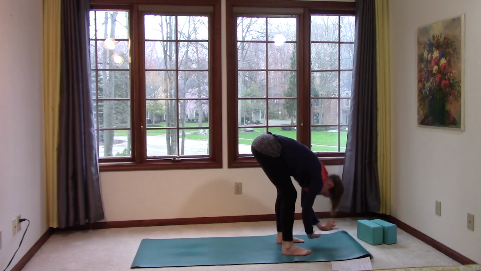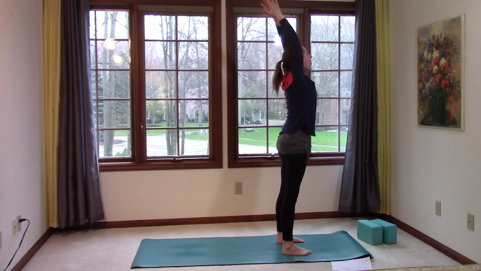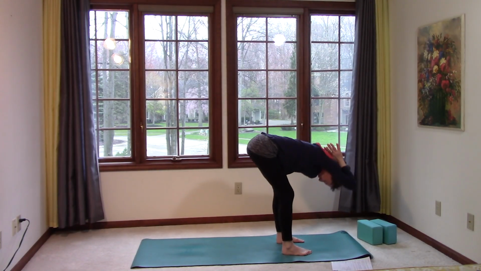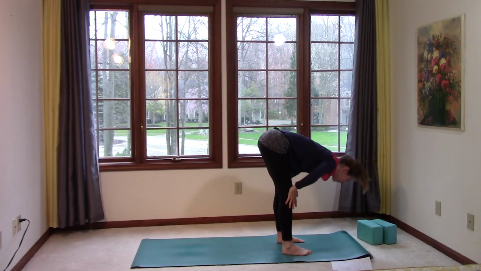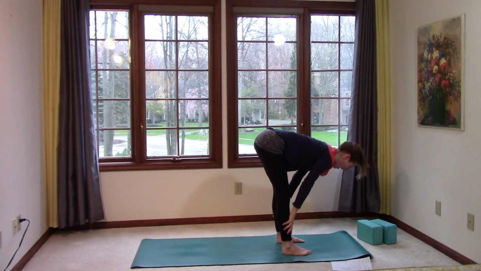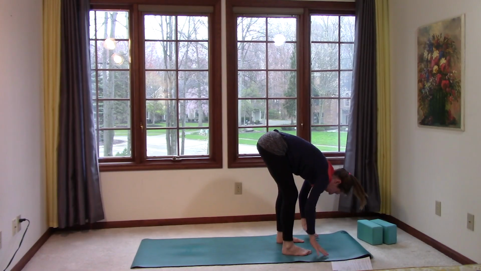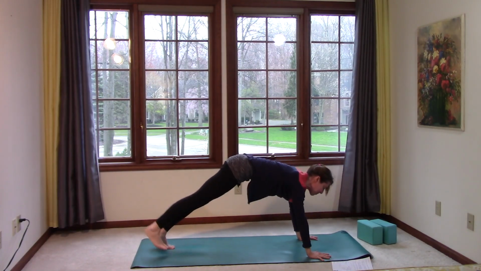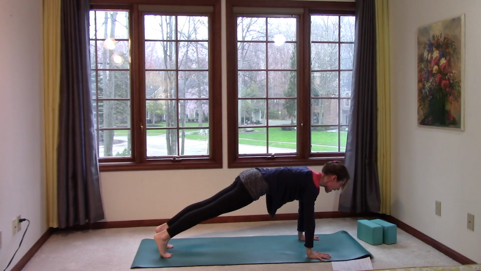One more time. Inhale, up. Exhale, fold. Halfway lift. And fold back down. Good. Plant the hands. Step back into plank. Maybe pause there for a moment. Reconnect with your core. Take a deep breath in. Downward facing dog.